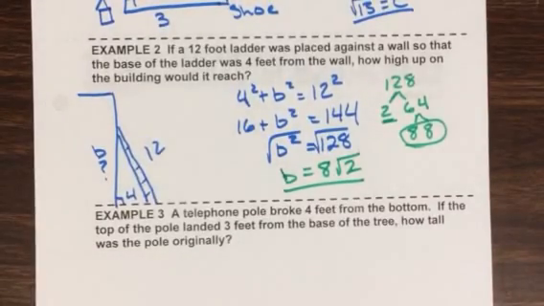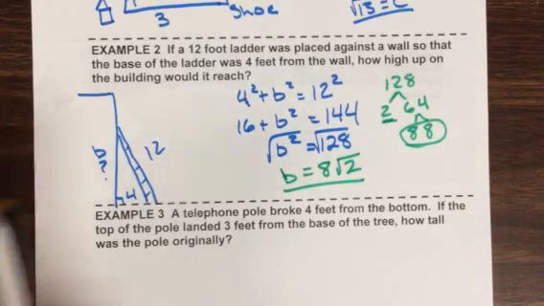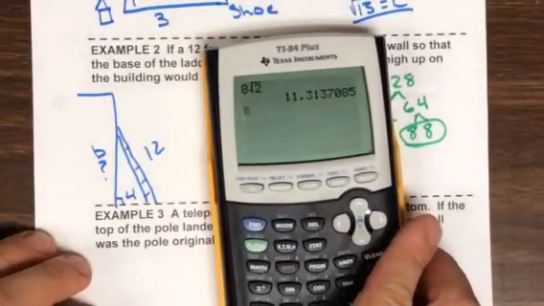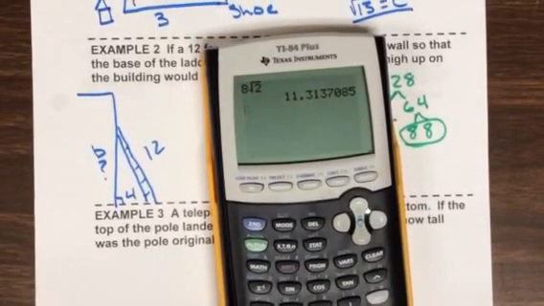Now I'm leaving my answer in that term because I could type that in the calculator. And I could say 8 radical 2 in the calculator, and I could give you this decimal, 11.3137005.